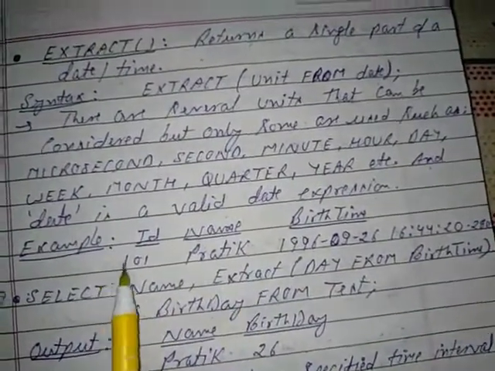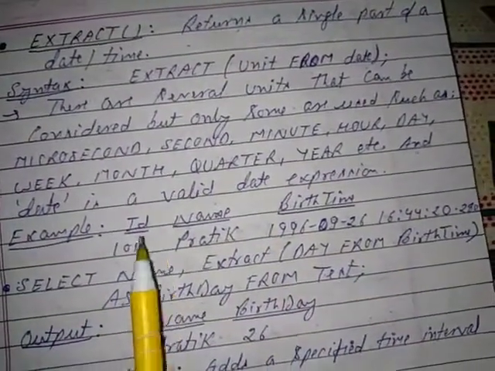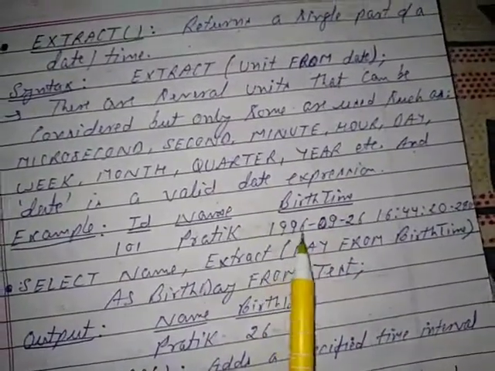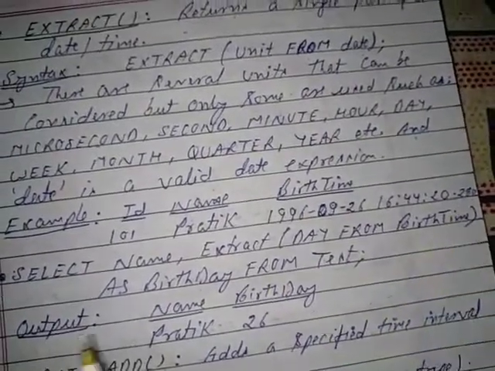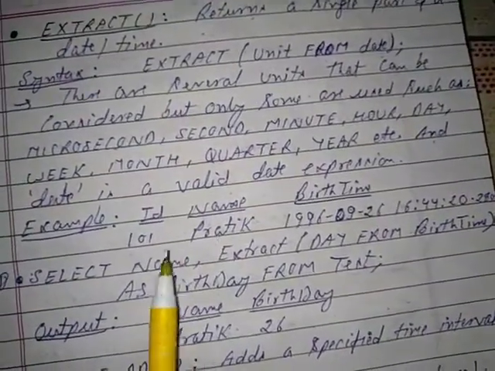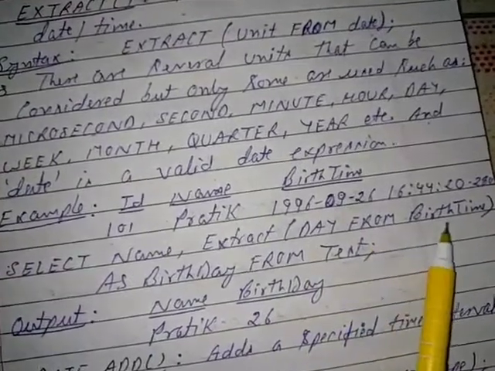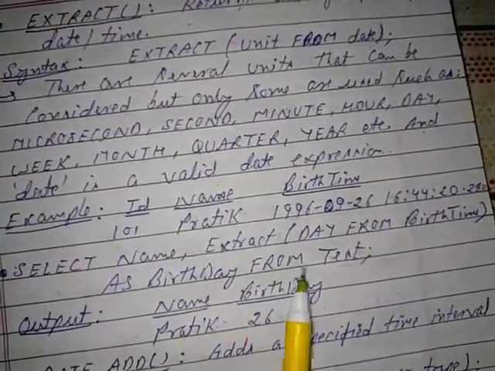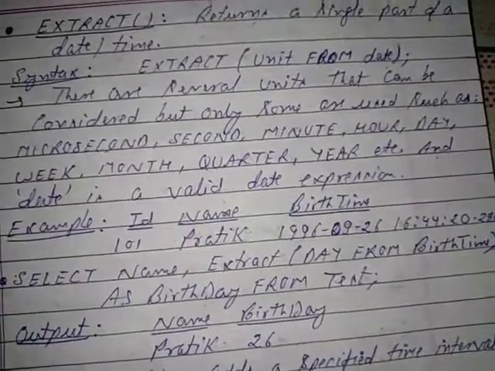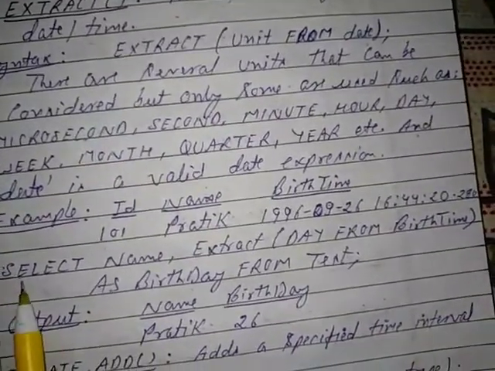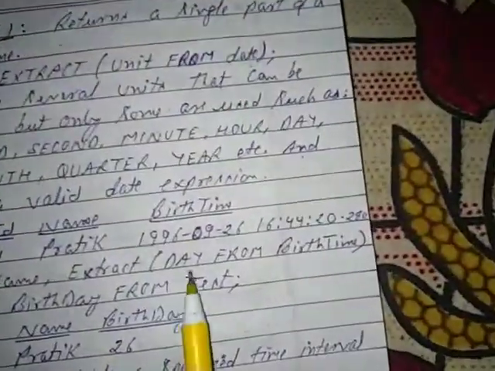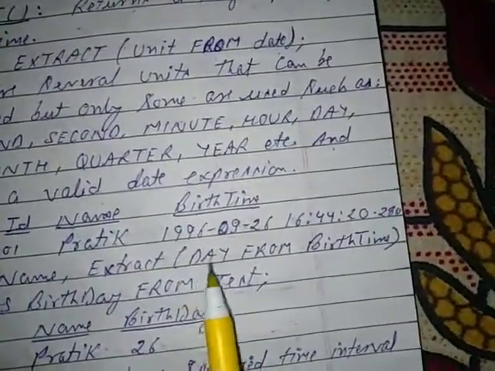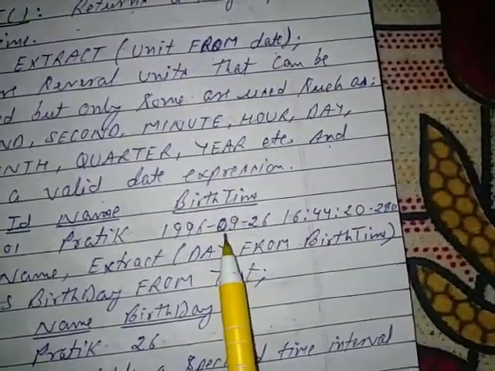This is a record from a database: id, name and birth time. Id, Pratik, date and time. Select name, extract day from birth time as birthday from test. This is the table name. So with the use of the select command, we select the name from the database. We use the extract function, day, so we extract the day from this birth time column.